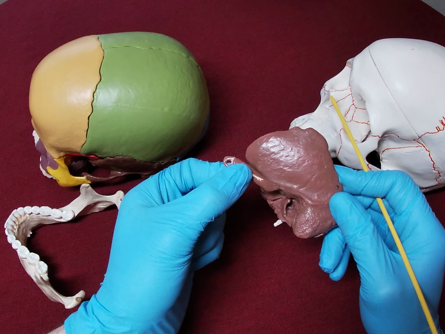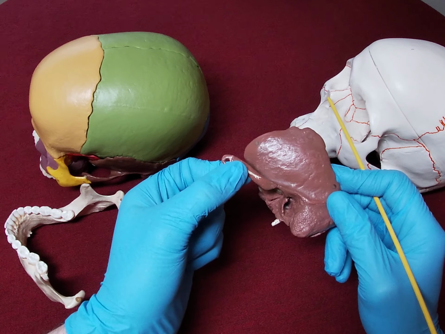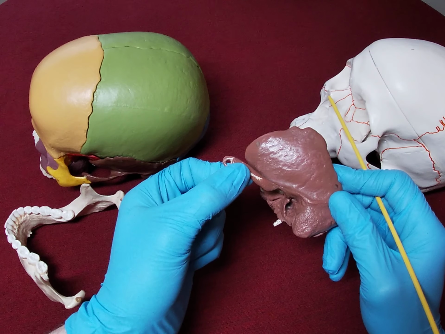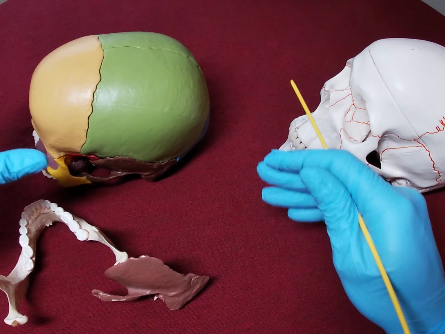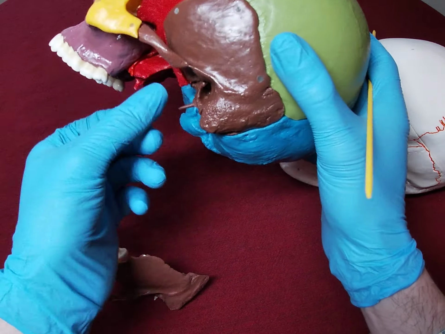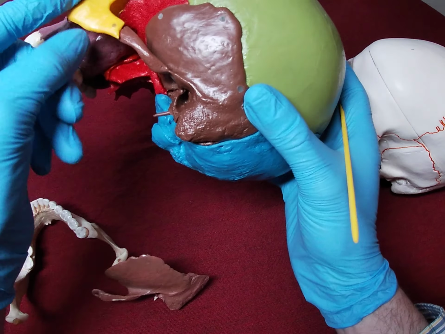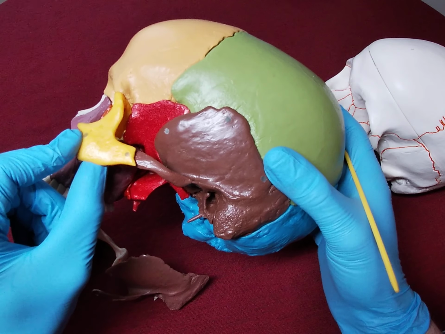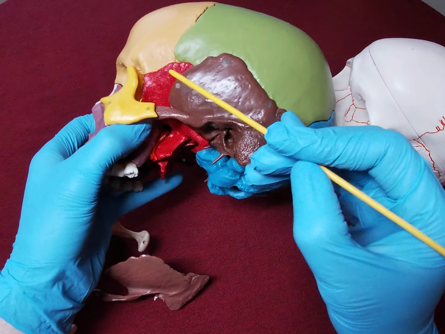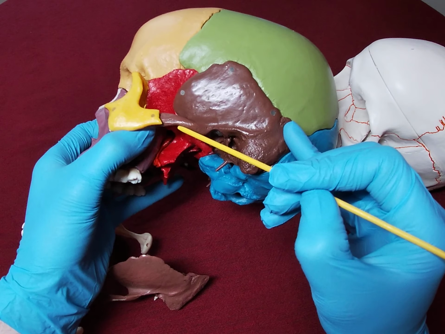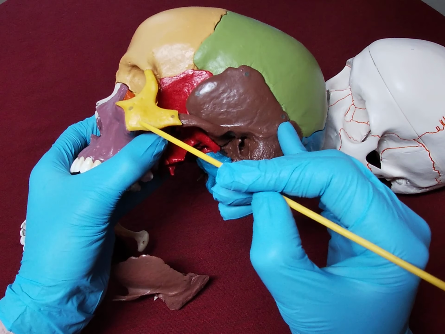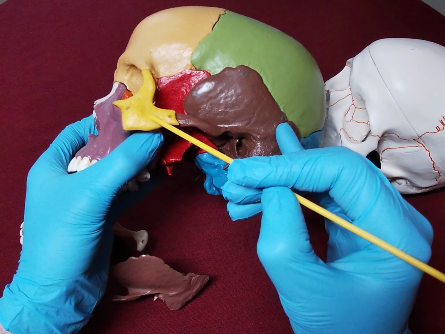Projecting anteriorly is this bridge-like projection called the zygomatic process. This structure is called the zygomatic process because it connects to the zygomatic bone. And then this is the zygomatic bone in yellow. So this is our zygomatic process of our temporal bone, and then this is our zygomatic bone.